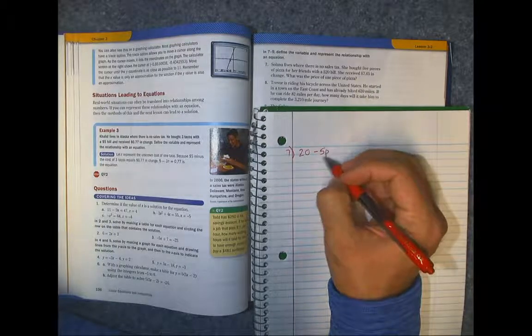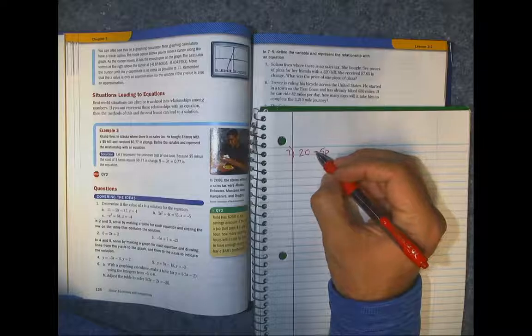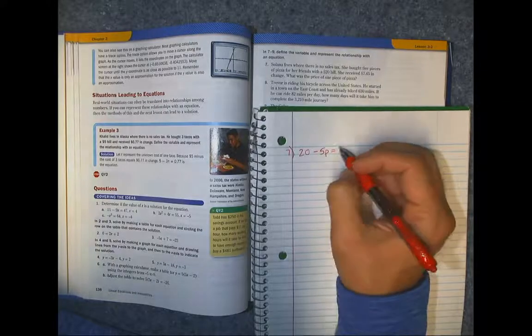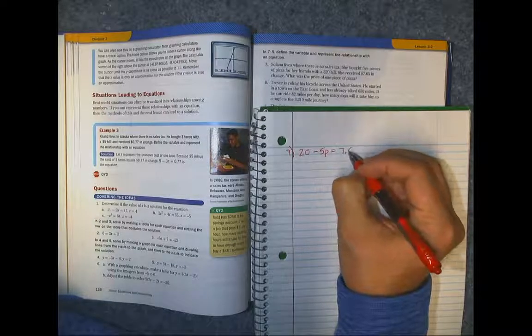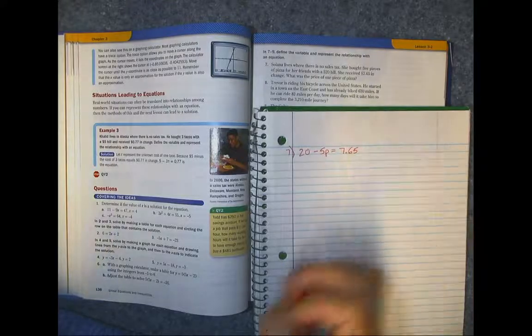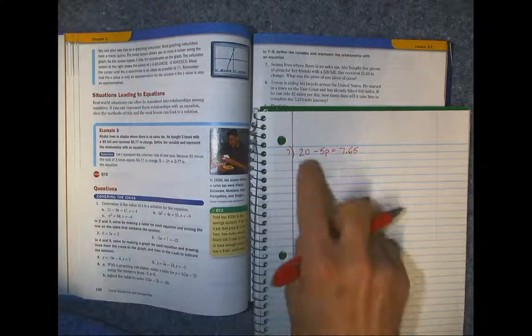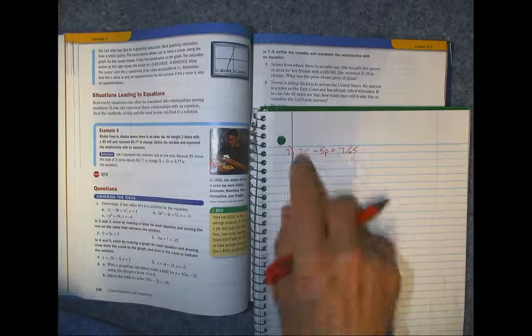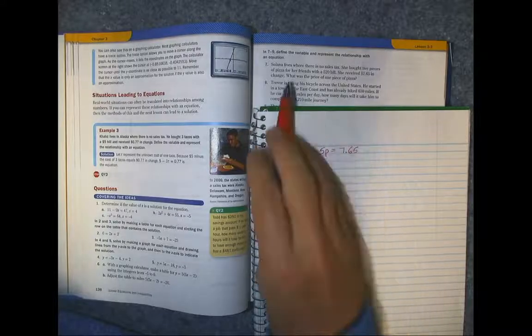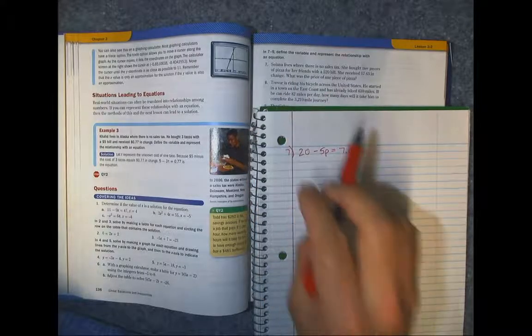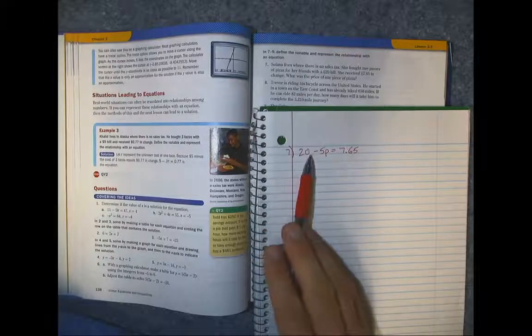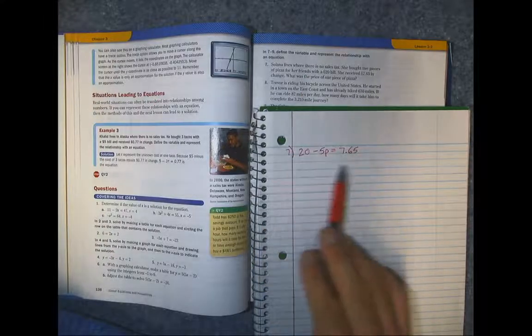So she received $7.65 in change. So after she paid for these 5 pizzas, after that came off of her 20, she was left with, or it equals, $7.65. What's the price of one piece of pizza? So you could solve this to find that out. We don't have to do that. It didn't say solve for your variable. It just said define the variable and represent it with an equation. So we've already done the representing as an equation.